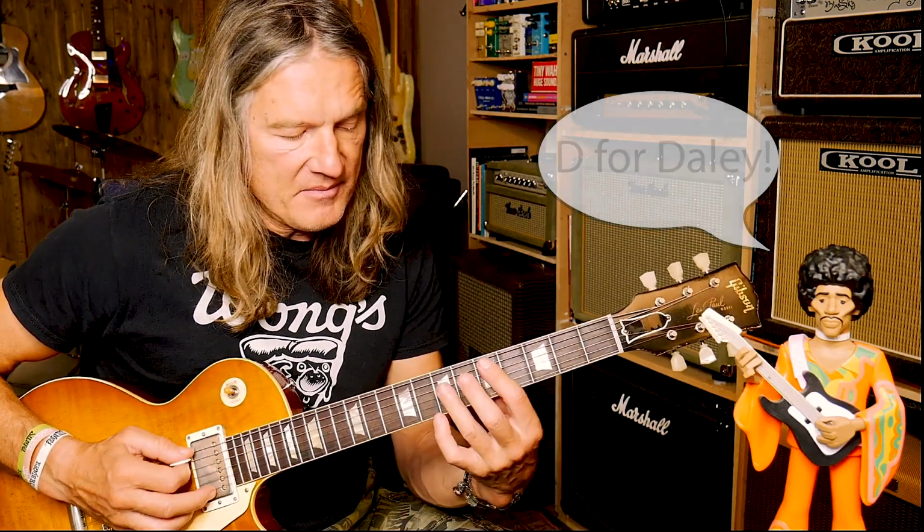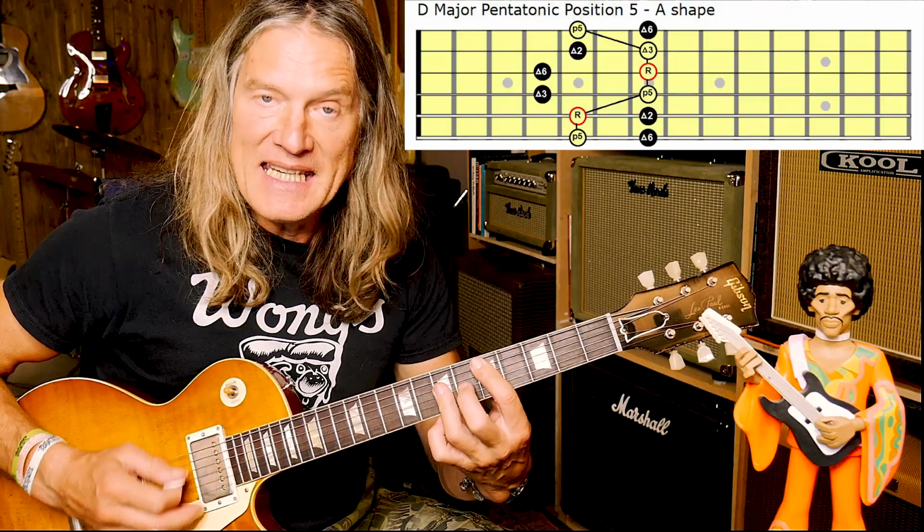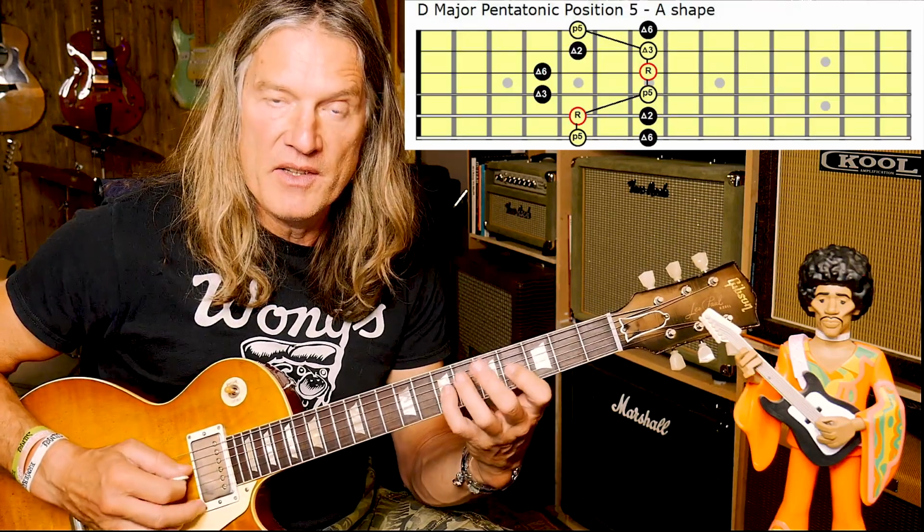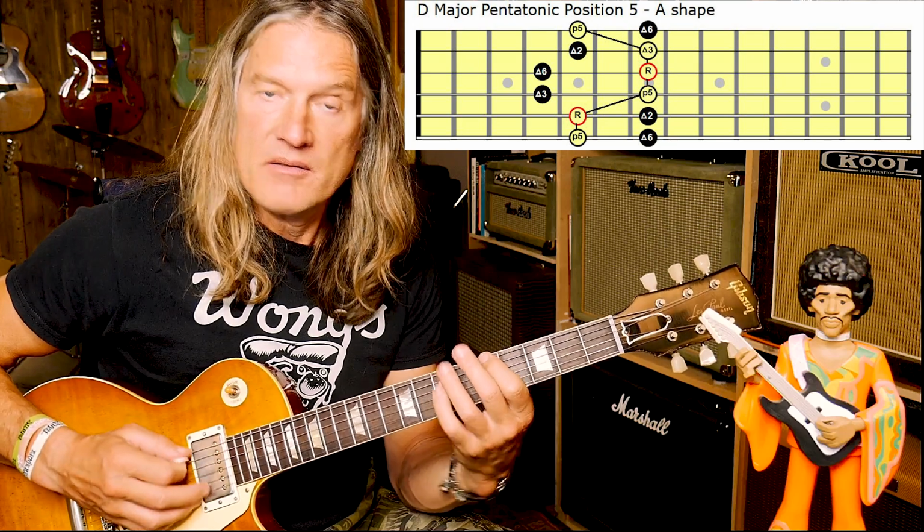What chord shape do I need for position 5, Big Jim? It's an A shape. So let's say I'm going for, okay, D. So I'm going for this D chord here, which is an A shaped, yeah? I've got position 5 underneath it.